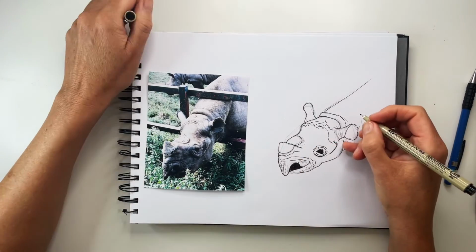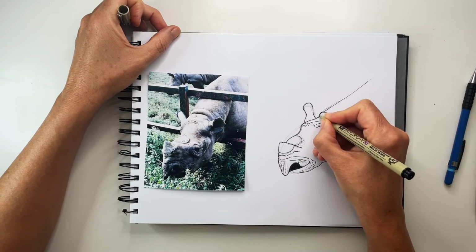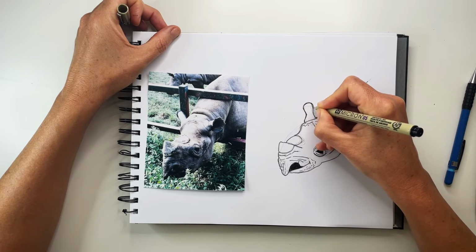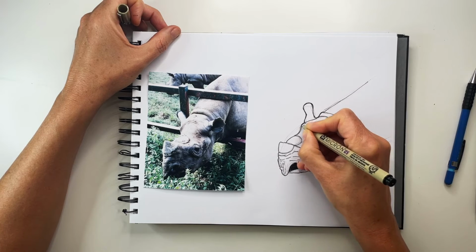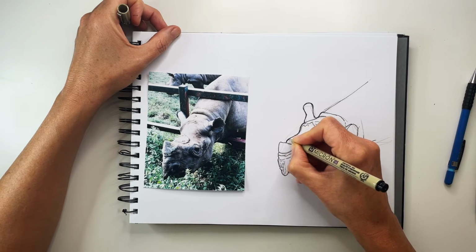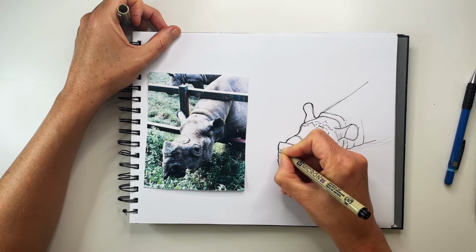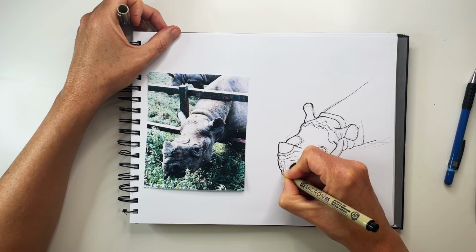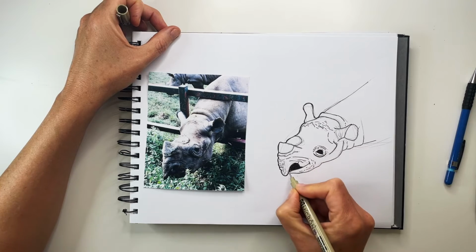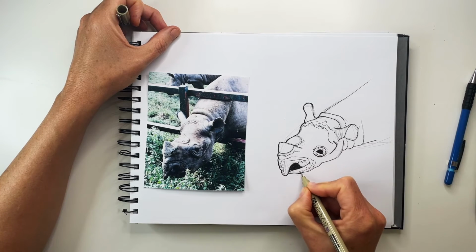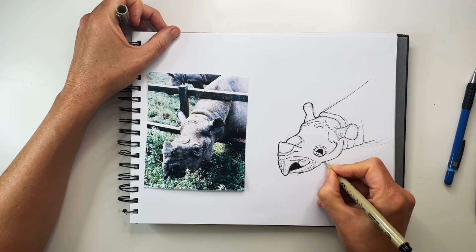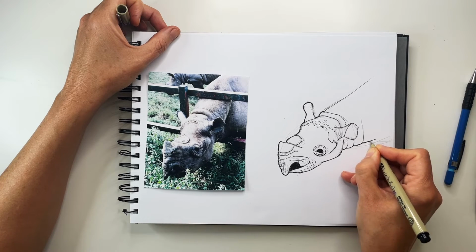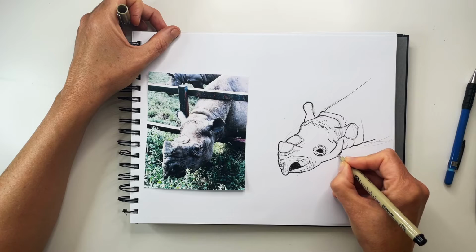And now I switch to the 0.5 and just go along the outlines because it really makes the drawing pop. Sometimes I just do one side to make it look like there's a shadow on that side, but it really depends. It's all up to you, what you think is right and it looks right to you. Here we go, all around the edge here. All right, what do you think?